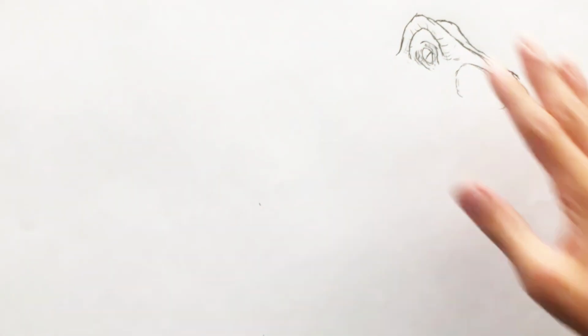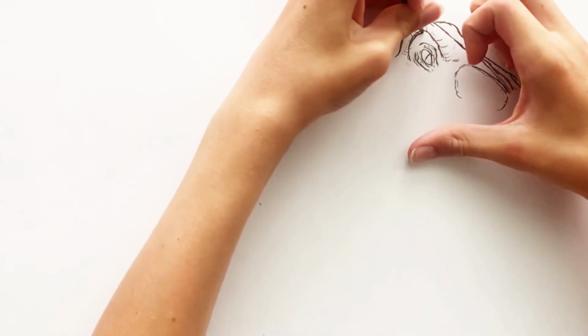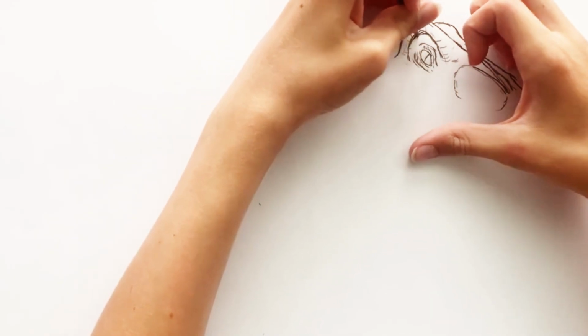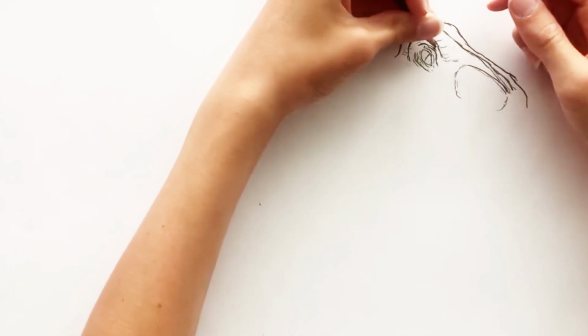Just something like that. And I can thicken up this line right here. Just something like that.